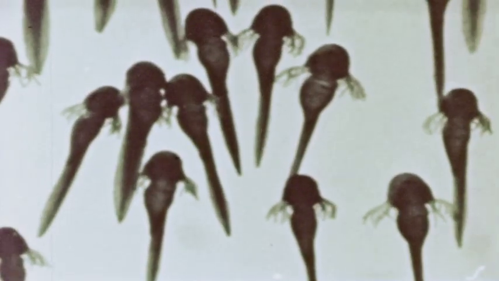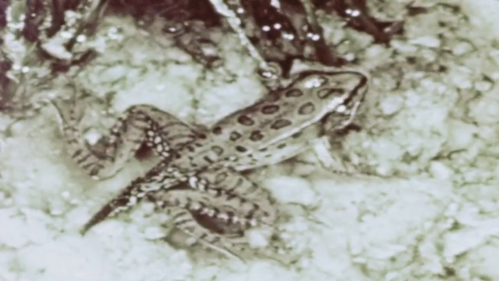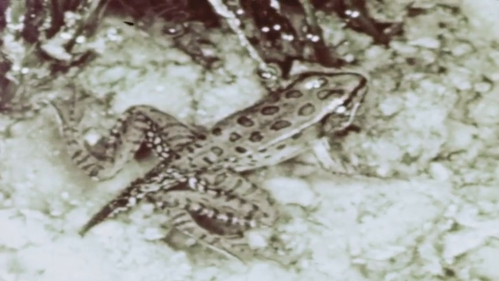Within a few days, the gills are overgrown with a shield-like skin fold, and so they become located internally. Finally, the tadpole becomes amphibious. The gills are replaced with lungs for breathing air.